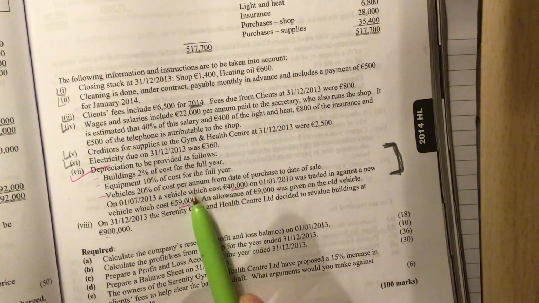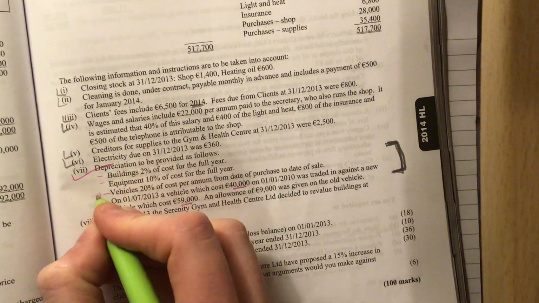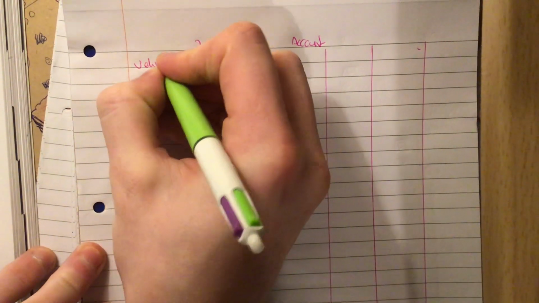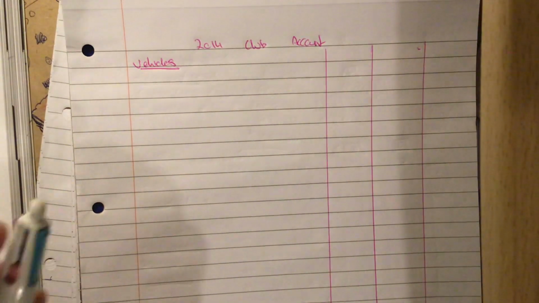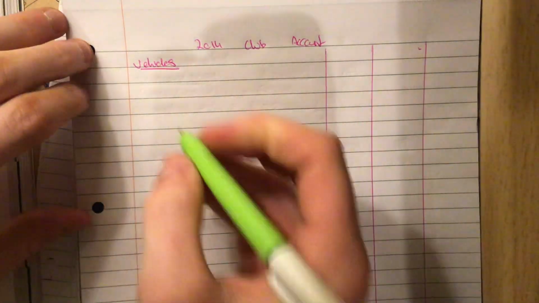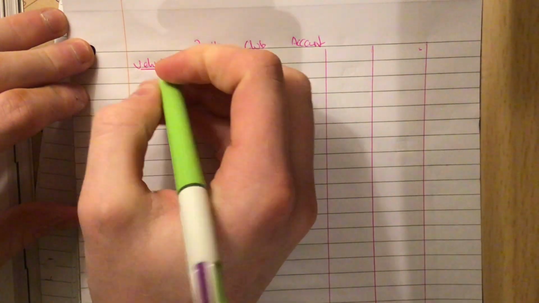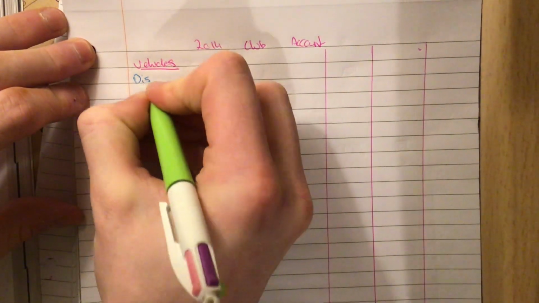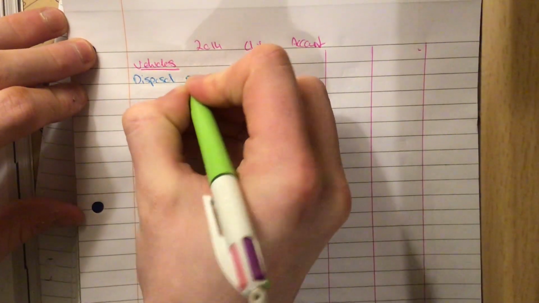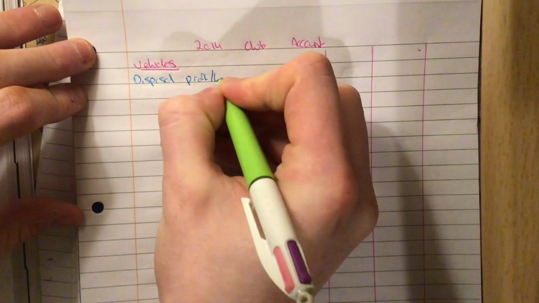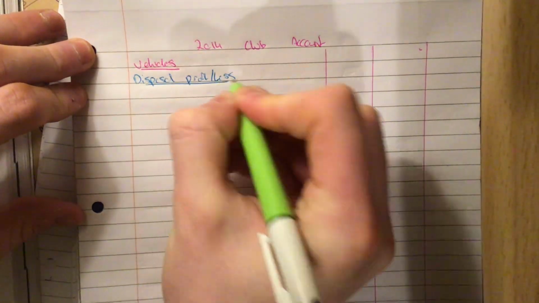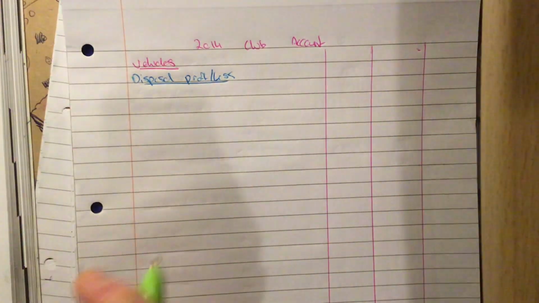All right, so we're going to do vehicles. I'm going to start off with vehicles first. Now there's going to be a couple of different vehicles workings that we're going to do. So the first one's going to be our disposal, profit or loss. That's the first one.